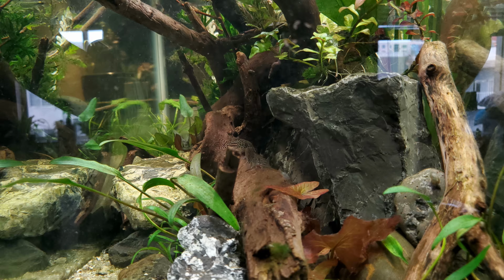And then I also have it right in here, a clown pleco, and this clown pleco hangs out on the driftwood. It's really common just to see it going up and down different pieces. So this is a fish that, in a regular aquarium, maybe a non-aquascaped aquarium, might hang out more on the bottom, maybe on one piece of driftwood. But by having all of this driftwood in here, this fish has a lot more places that it can go.